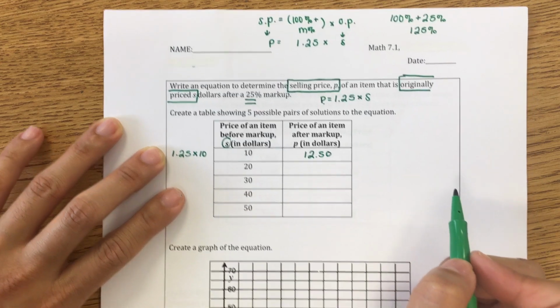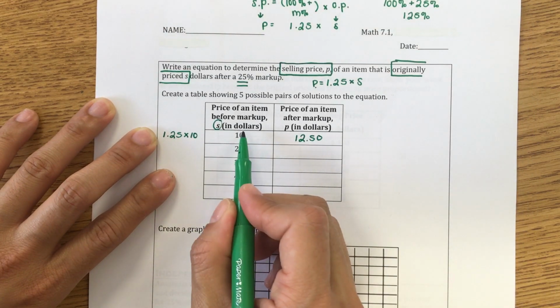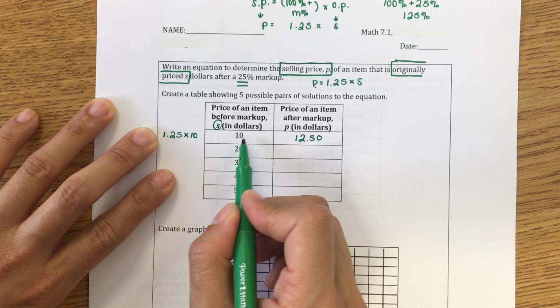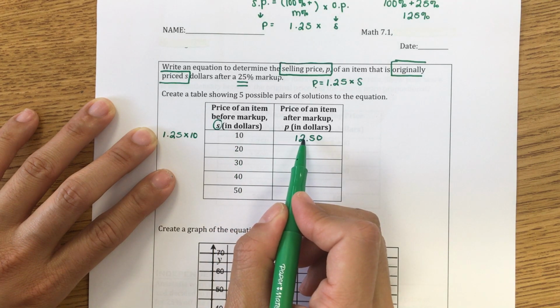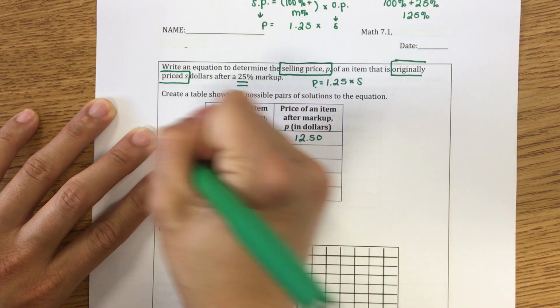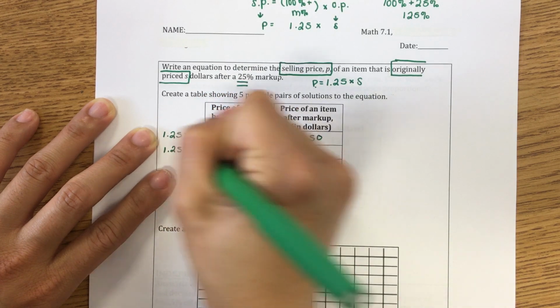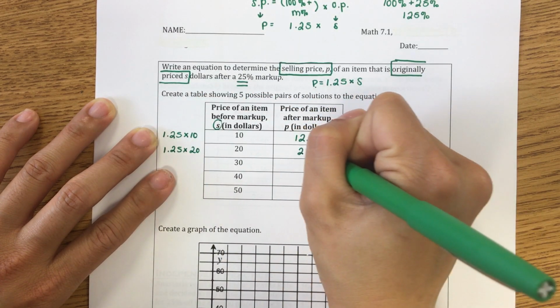What this means in the context of the situation is that if you have an item that was originally $10, if you apply a 25% markup, the new price of that item will now be $12.50. Let's continue on. I have 1.25 times 20. That is going to equal $25.